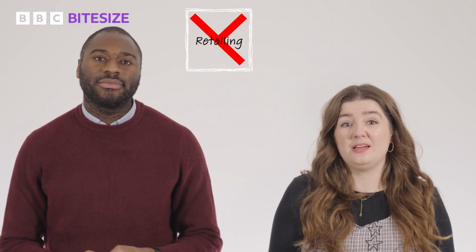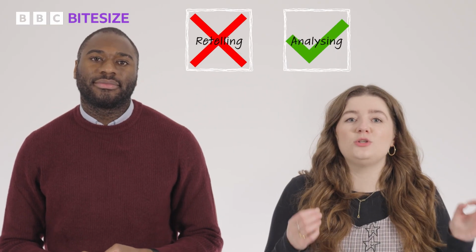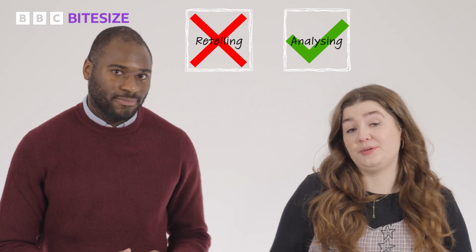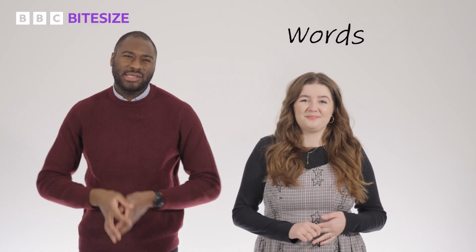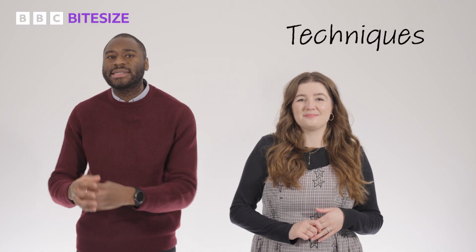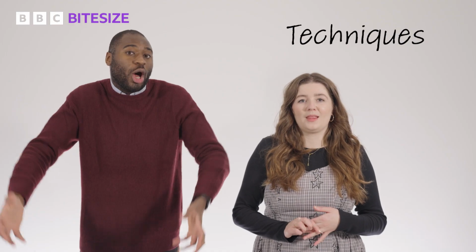Mistake number 2, you're just retelling the story instead of analysing the language choices made by the writer. Don't just say what happened. Say how the writer uses language to make it happen. Focus on the words and the choices and the techniques. Don't just sum up the plot.